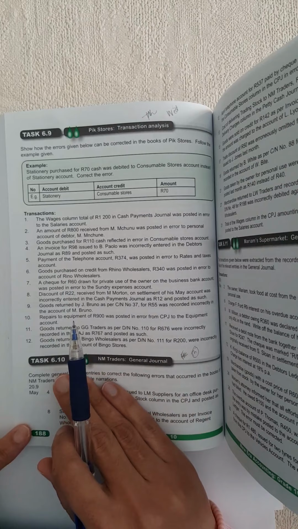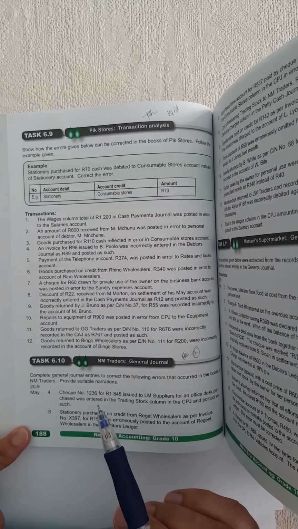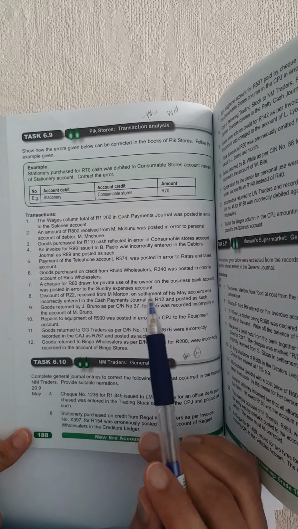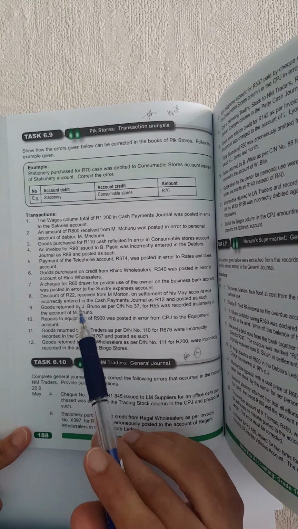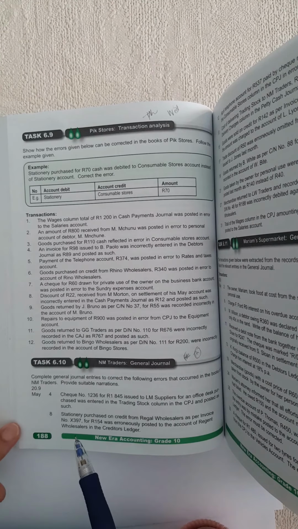So what you need to do is watch the first video on correction of errors, where we did the example together, and then I used the activity in the FET notes to do it, right? Now I'm going to go through an entire task with you so that you're going to see the different types of errors, and then you will do one task on your own.